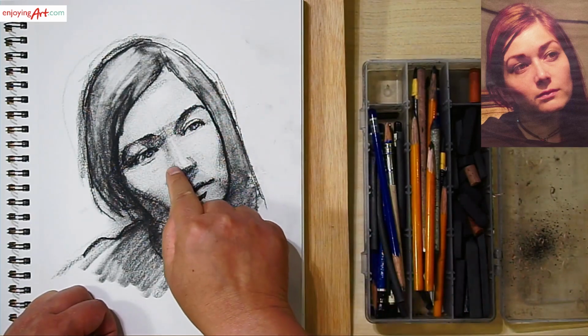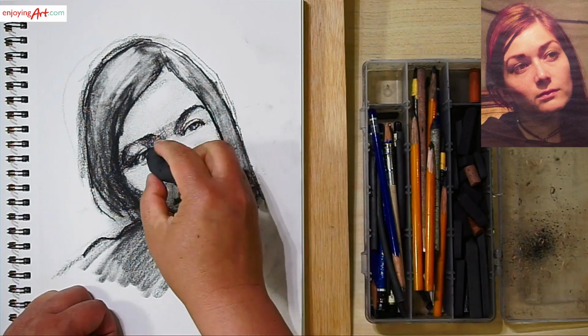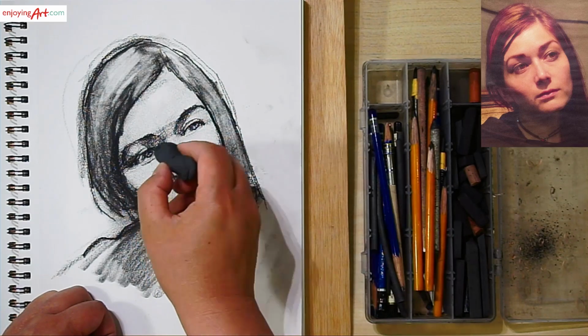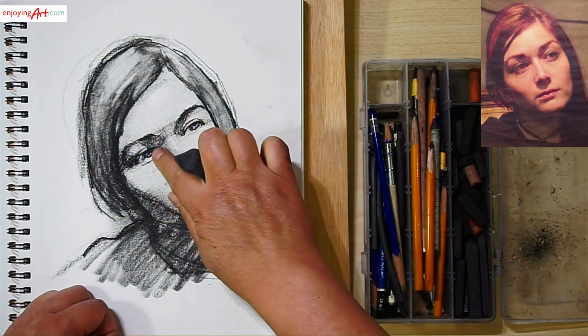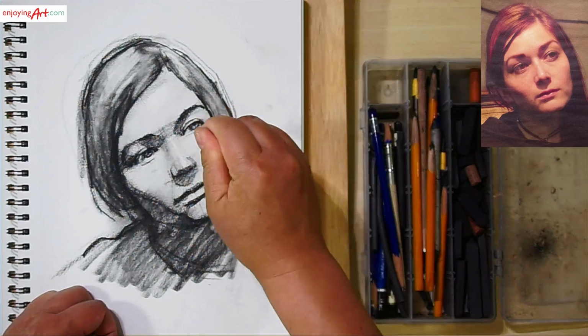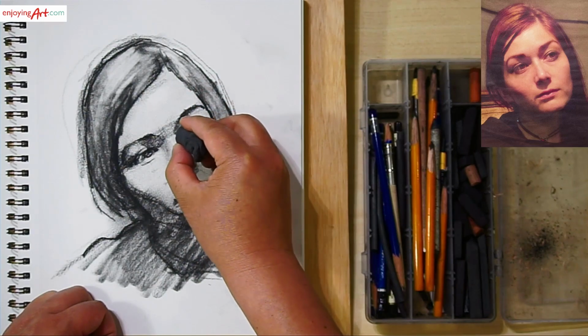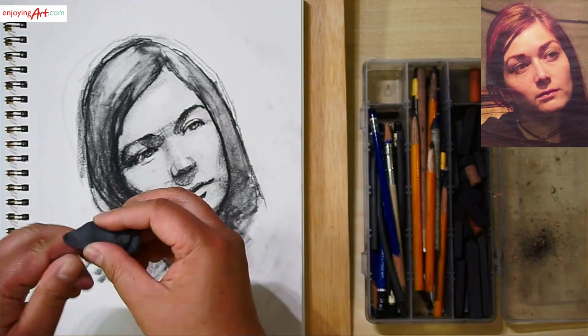Okay, now it's good. Use my finger, and underneath over here we can move a little bit on the lower eyelid. Okay, at the corner over here also have a little light. So those are very easy to draw with the eraser.